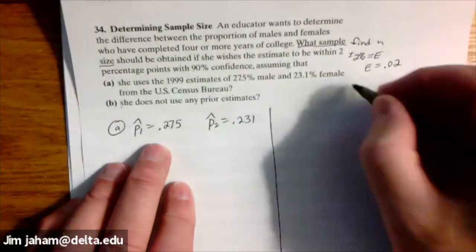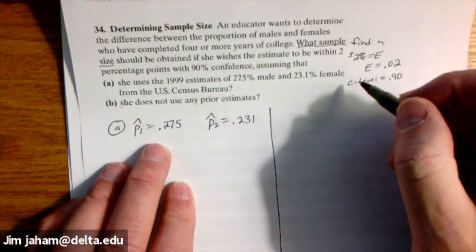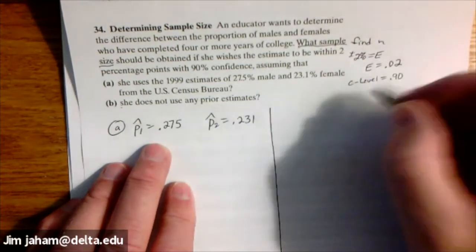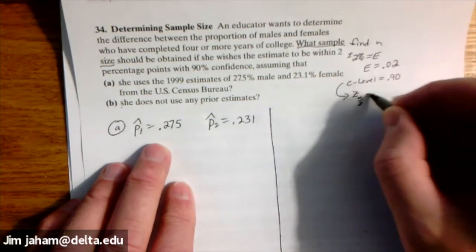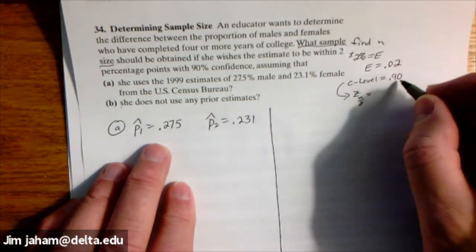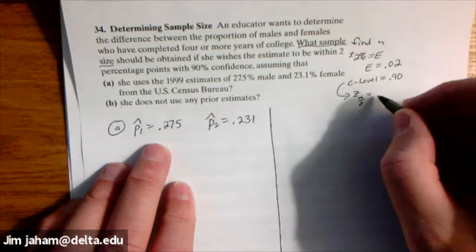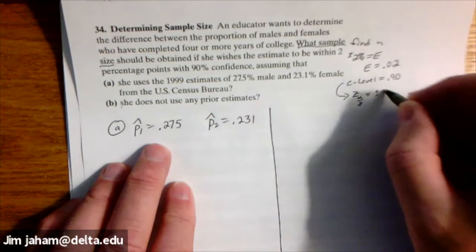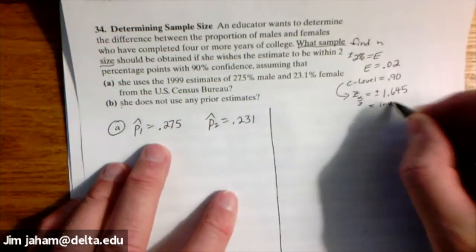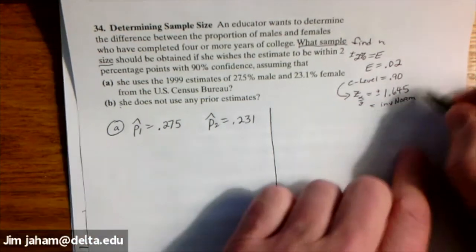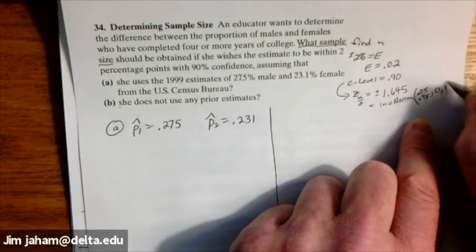And the other thing is the C level is equal to 0.90, a 90% confidence interval. The sampling distribution will be the Z distribution. And so the critical value, something that you have to come up with, is, let's see, 90% on the inside. That means 10% on the outside, or 5% in each tail. So this would be inverse norm of 0.05. And I think you've done this enough times that you might even have this one memorized. Plus or minus 1.645. You can either use 0.05 for this one or 0.95. 0.95 will give you the positive one. 0.05 will give you the negative one.